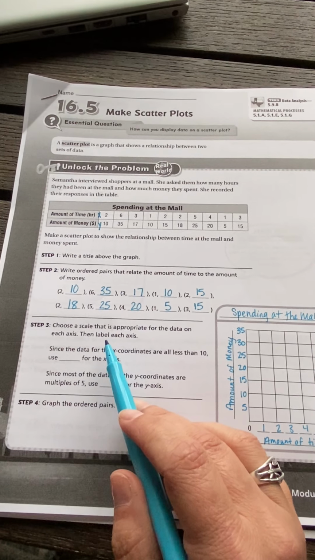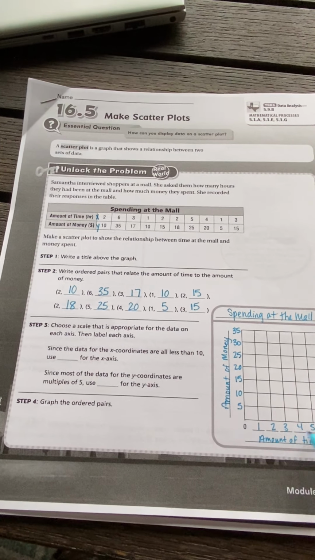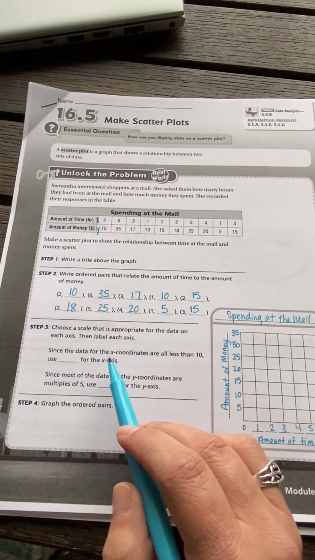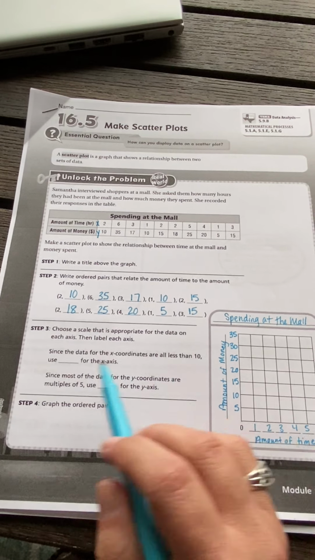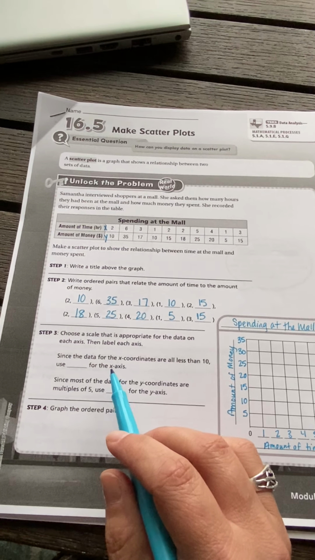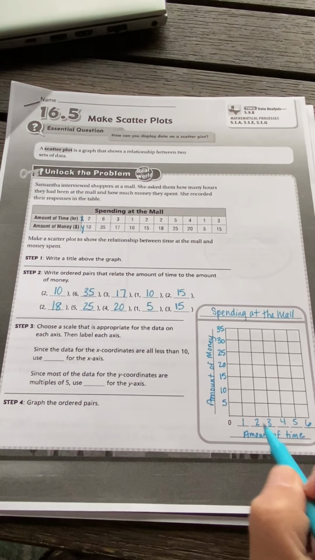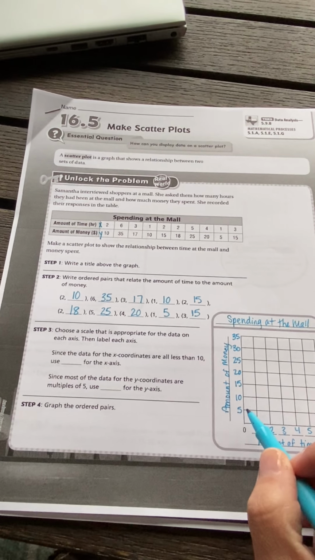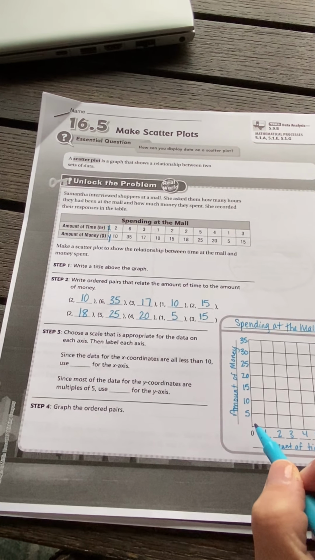So now that we've labeled and done everything on the X and Y axis, since the data for the X coordinates are all less than 10, use ones. It was guiding us through here. It was helping you decide where you were going to put each of these and what kind of scale you were going to make it.